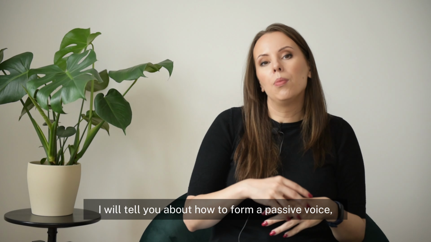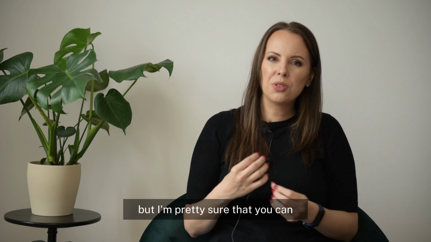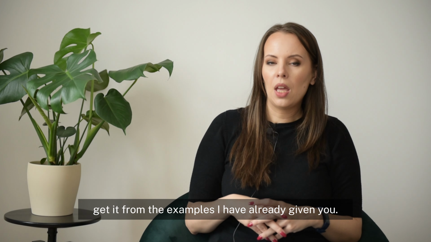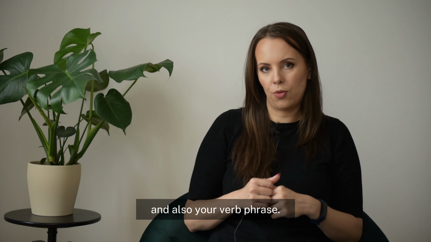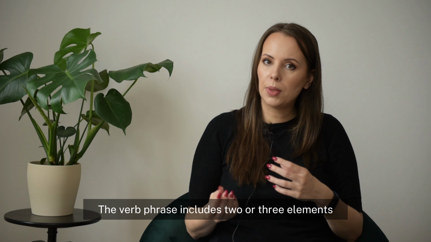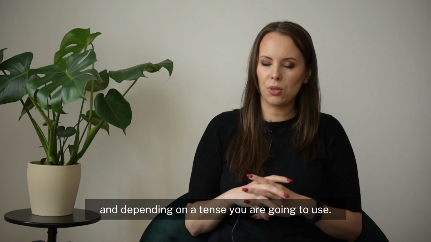Maybe I will tell you about how to form a passive voice, but I'm pretty sure that you can get it from the examples I have already given you. The most important is the activity and also your verb phrase. The verb phrase includes 2 or 3 elements depending on the sentence and depending on the tense you are going to use.